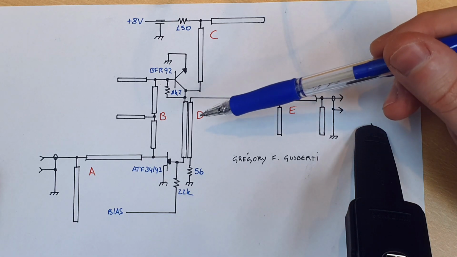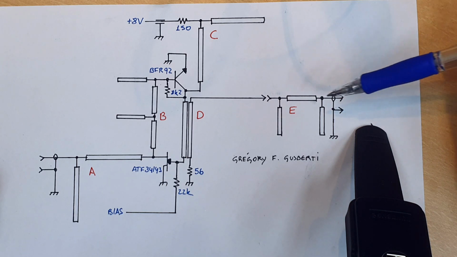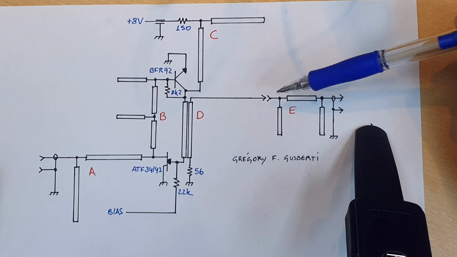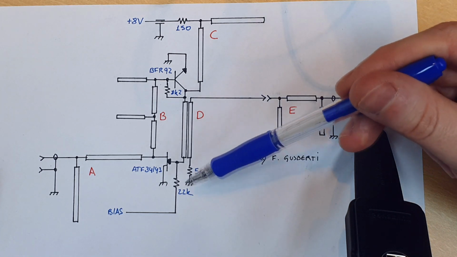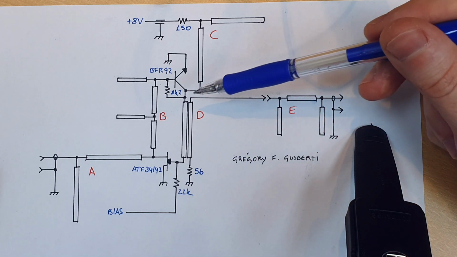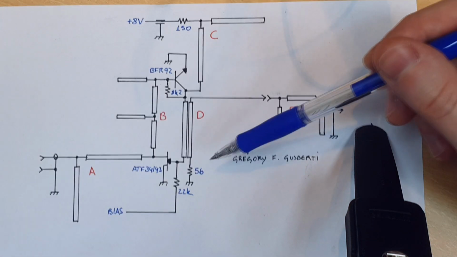This coupler is very important because any mismatch at the output here and any mismatch generated by this network will generate reflection, and the reflection will be absorbed by this resistor here because the reflected power is flowing in the backward direction and is coupled to the resistor here. And this is how the circuit works.